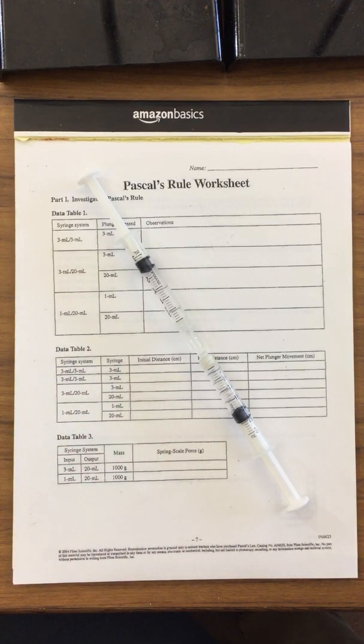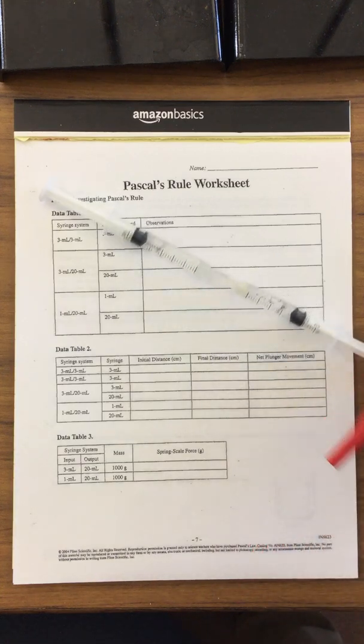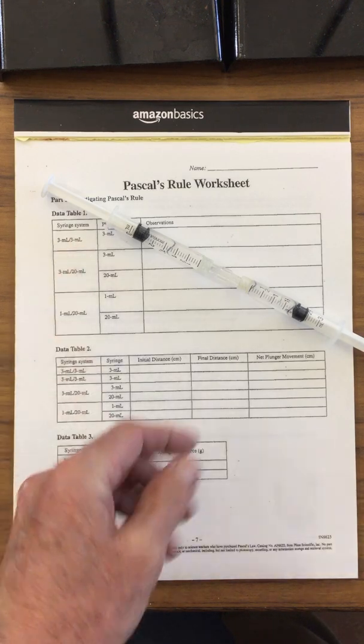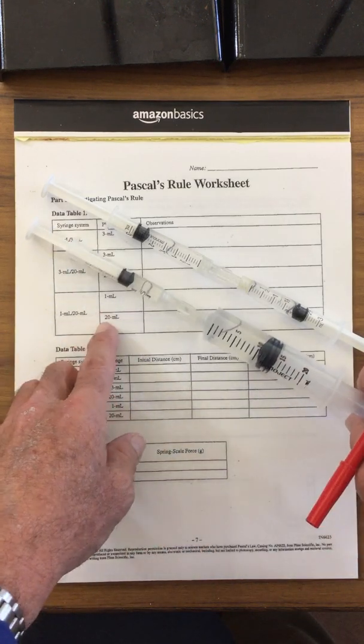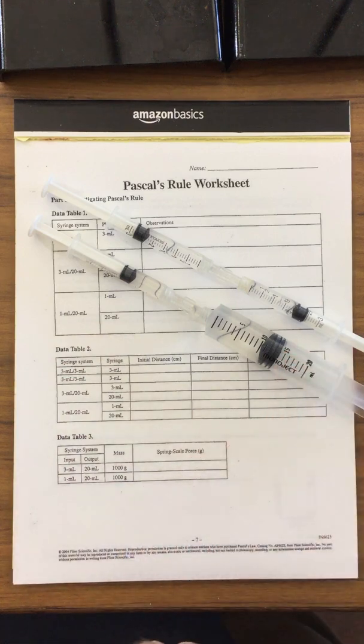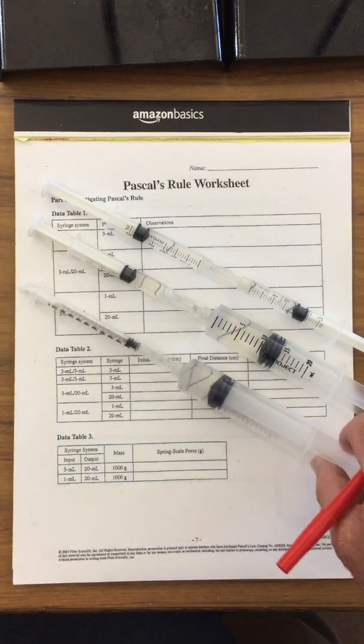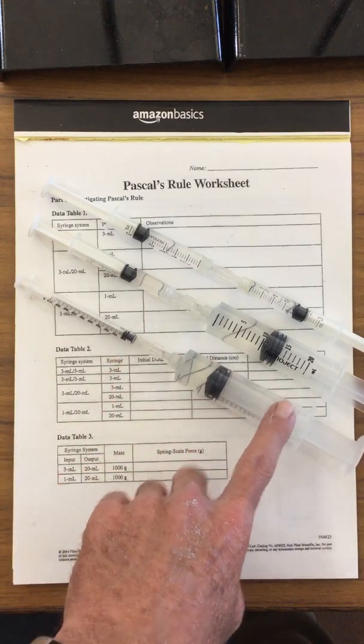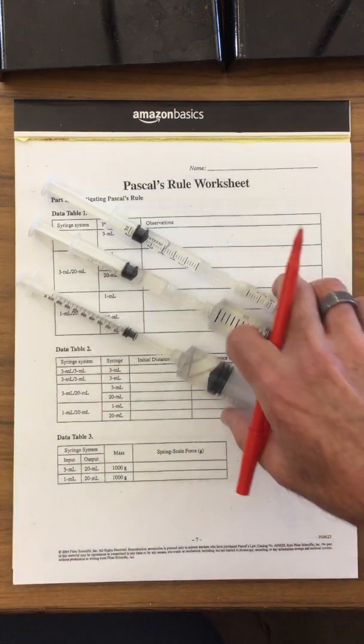So we have three syringe sets. We have a 3 milliliter versus a 3 milliliter. That's going to be our first one here. And we have our 3 milliliter versus a 20 milliliter. And then I have an even smaller syringe, a 1 milliliter, and this is also versus a 20 milliliter.